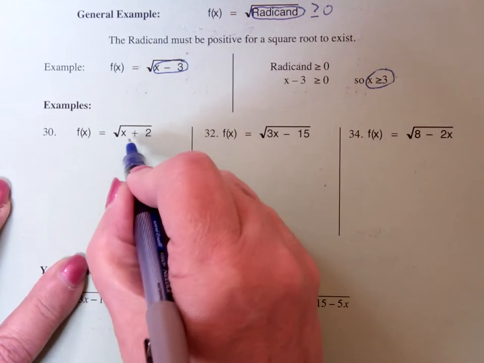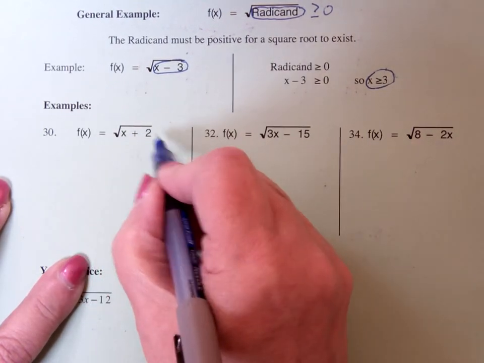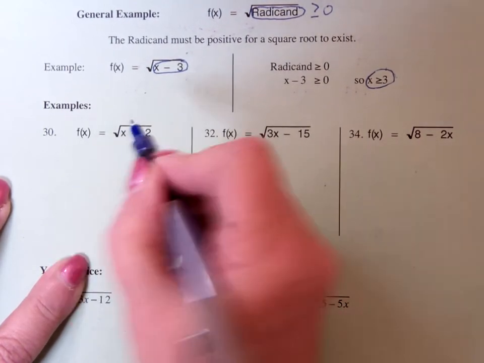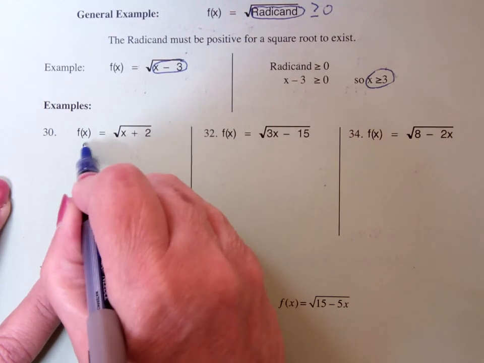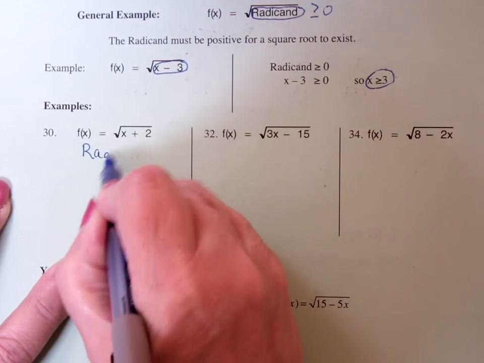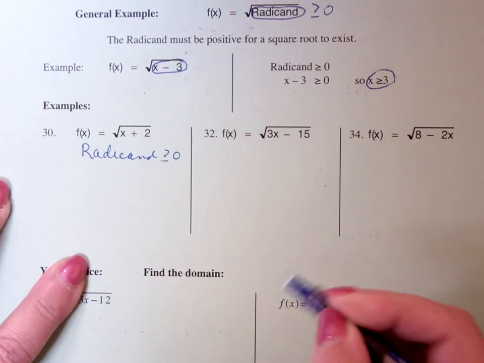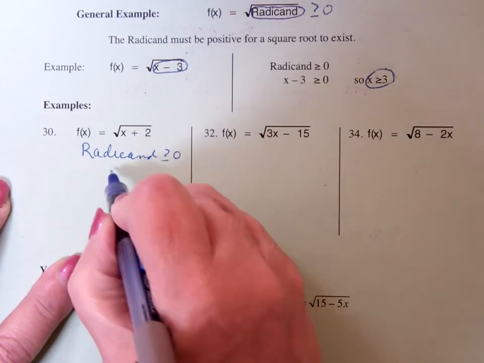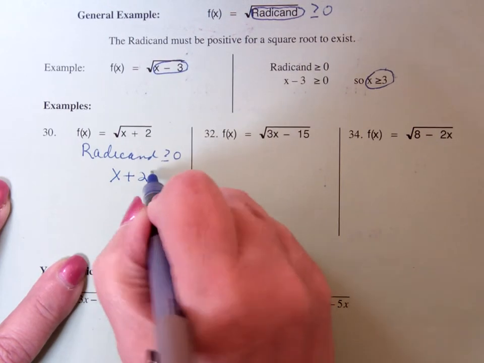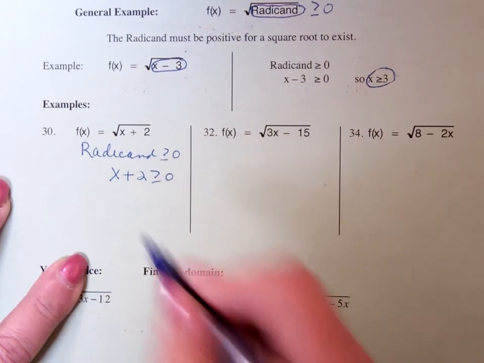So here we go. Find the domain of the square root of x plus 2. Well, what do we know? We know that the radicand, because it's a square root, must be greater than or equal to 0. The radicand is x plus 2. That must be greater than or equal to 0.